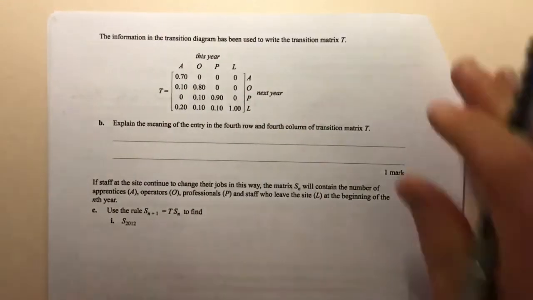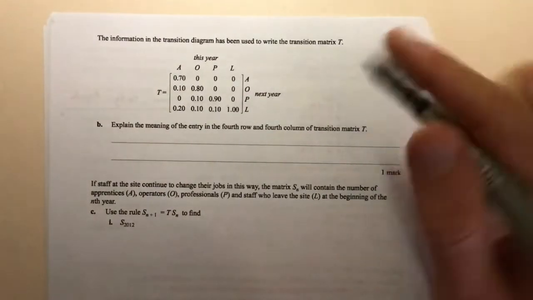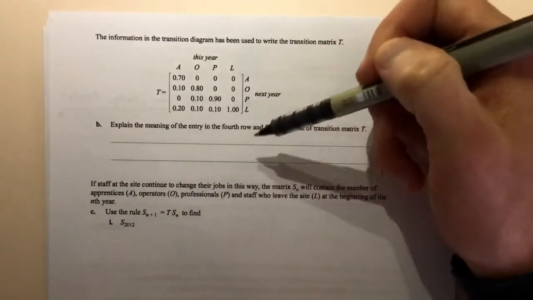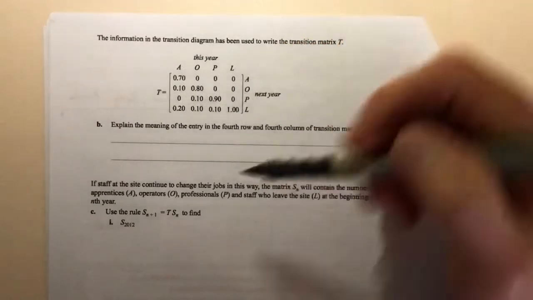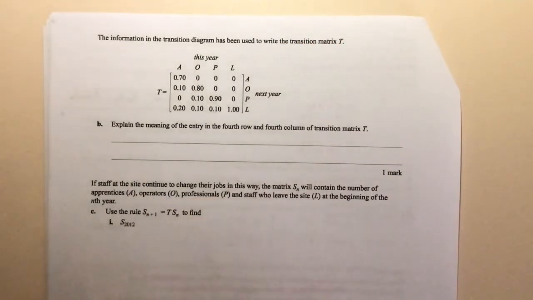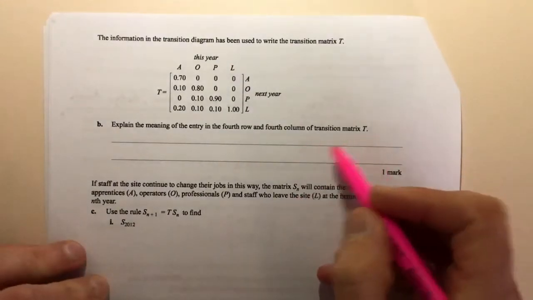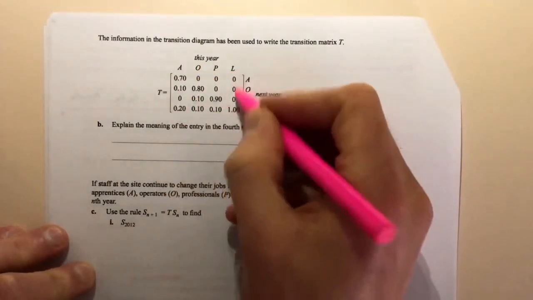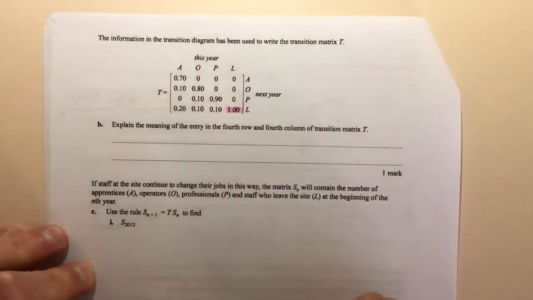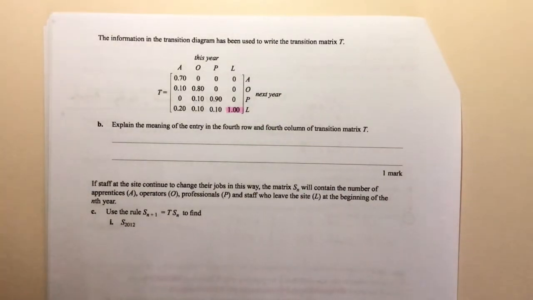Okay. In part B, they actually give us the transition matrix, and they've said that we've got these values from this year to the next year, and they've got the percentages from the diagram shown in this matrix. It says, explain the meaning of the entry in the fourth row and fourth column of the transition matrix T. Well, the fourth row and fourth column is this element here. All right, so we need to know what number we're looking at to start with. And that number's a 1.